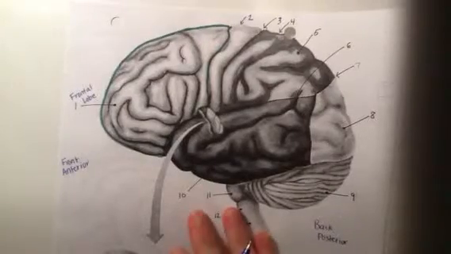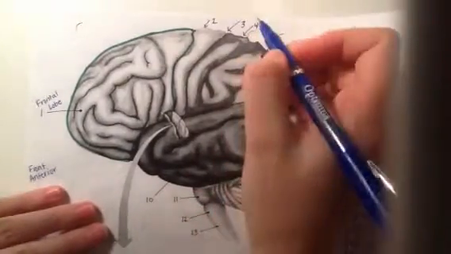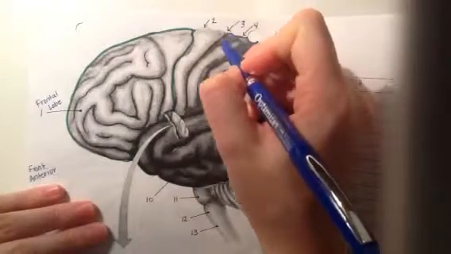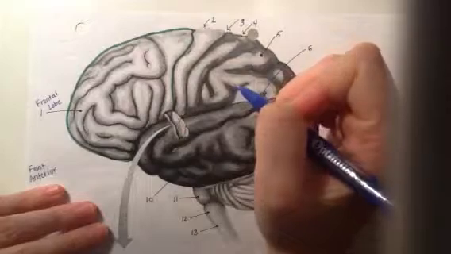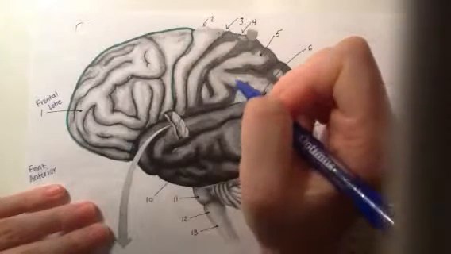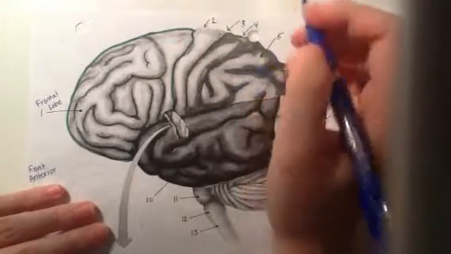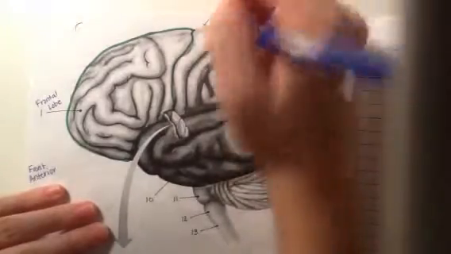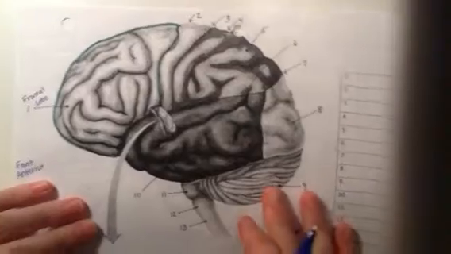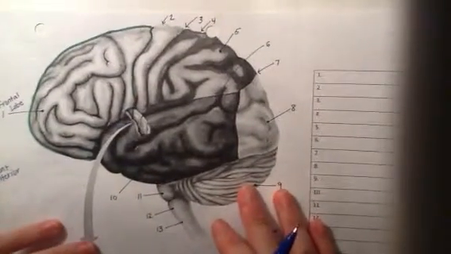Number 3, and we'll skip 2 for right now. Number 3 is talking about a big groove that runs in the brain. And if you remember from the basic brain notes, a groove is called a sulcus. And number 3 is going to be the central sulcus. Okay, and I might actually have to write it over here in the box.